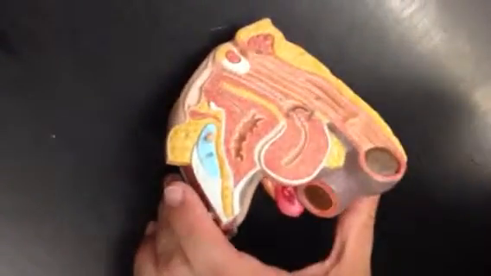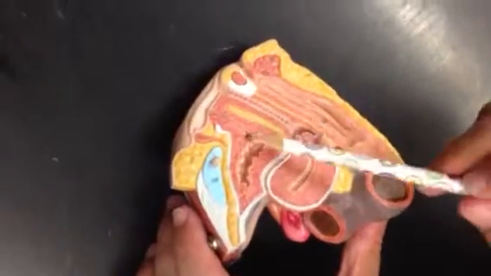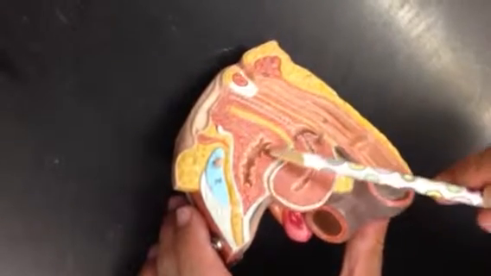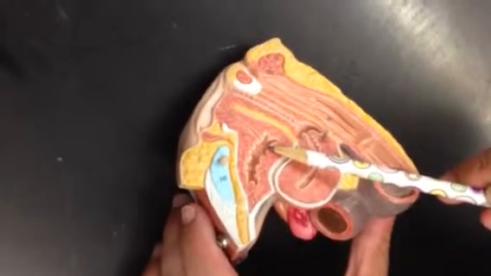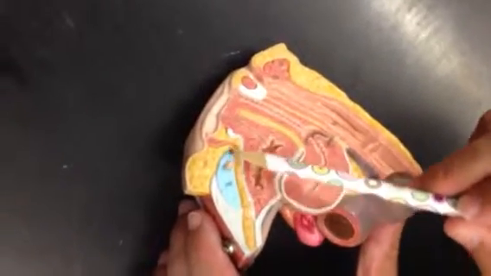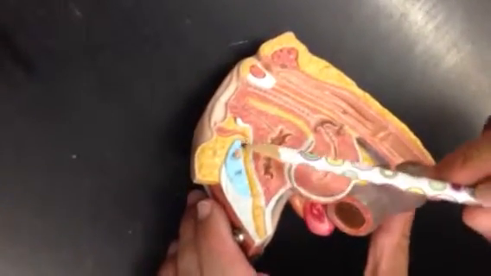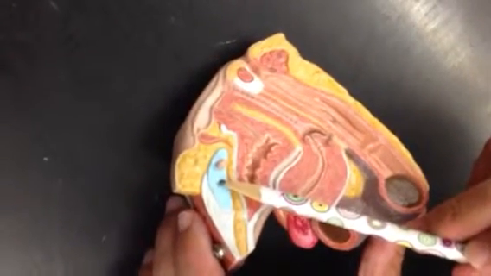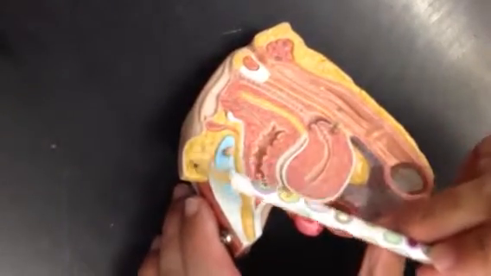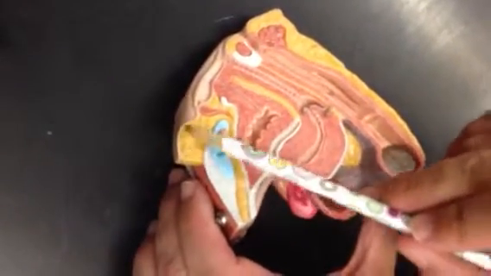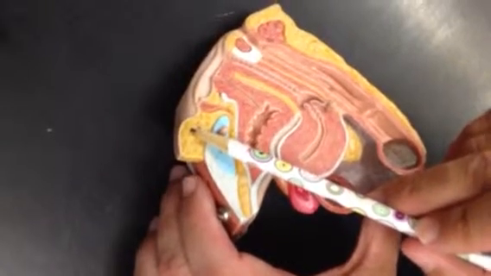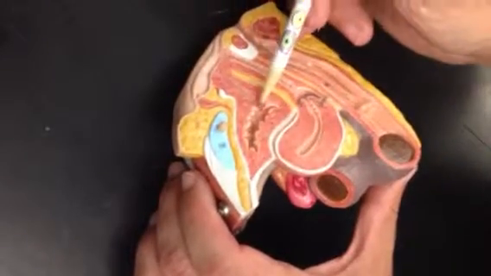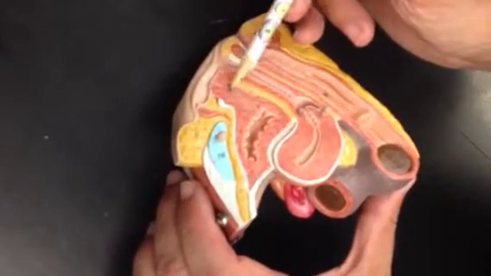Coming back inside, you need to know that this is the urinary bladder. In blue is the pubic symphysis. This area superficial to the pubic symphysis is called the mons pubis. So again, going back to the urinary bladder, this tube coming out of the bladder is your urethra.